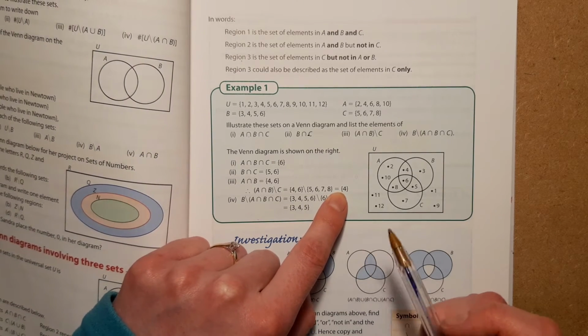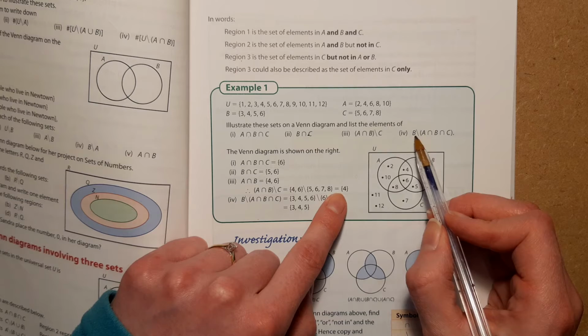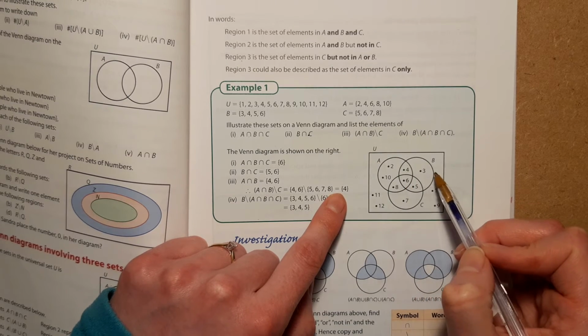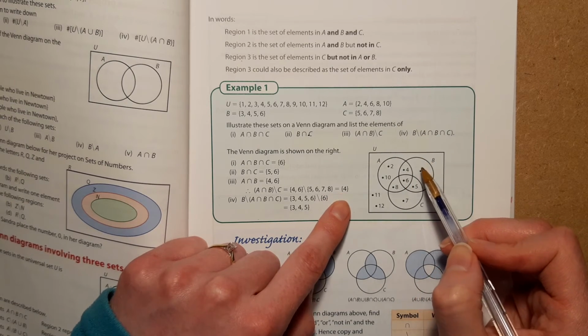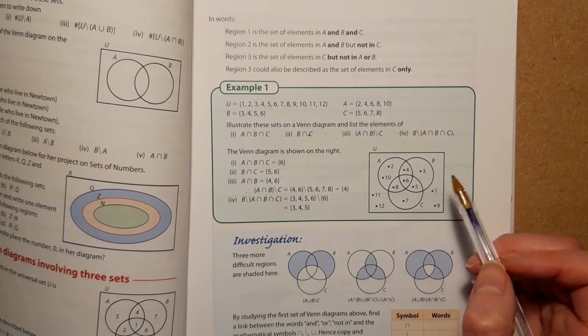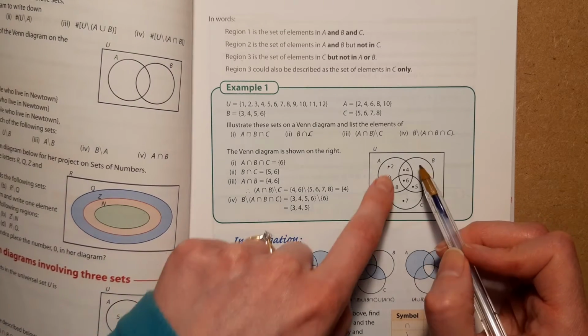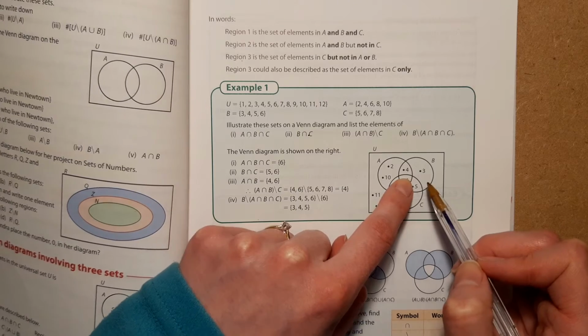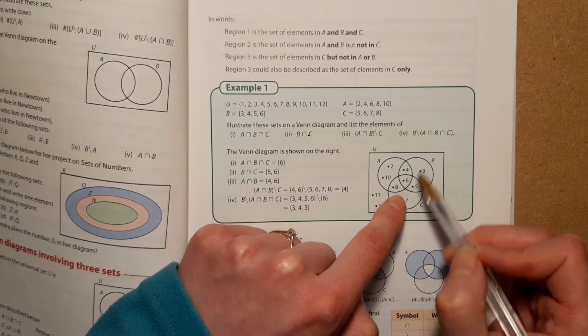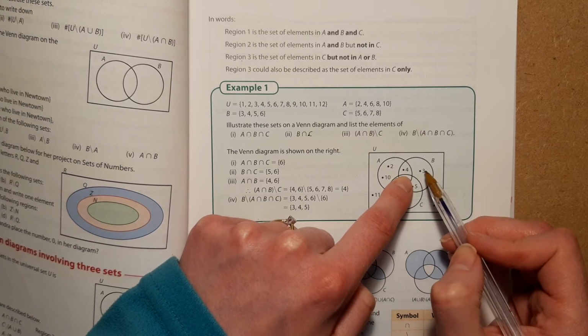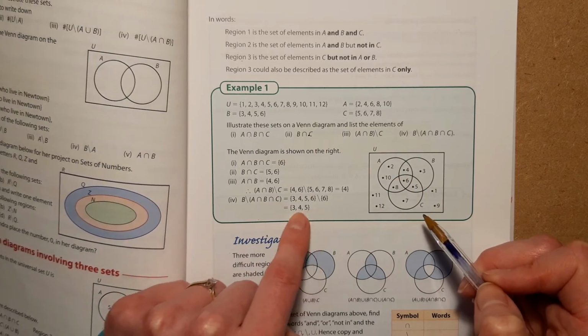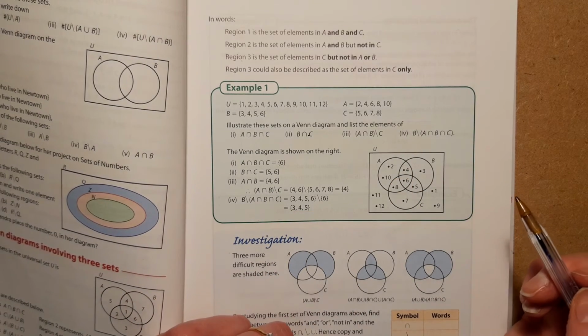And the last one is B. So you want the numbers in B when you take out the intersection of A, B, and C together, so B less A intersection B intersection C. You want whatever's in B when you take out the intersection of all 3. Those numbers are 3, 4, and 5. And that question is done.